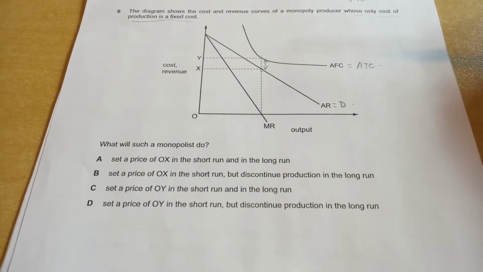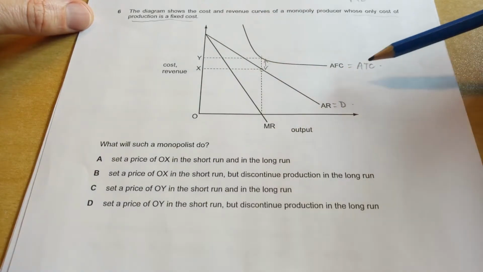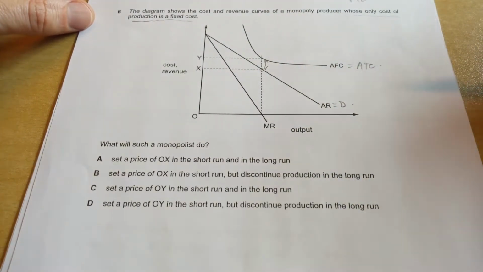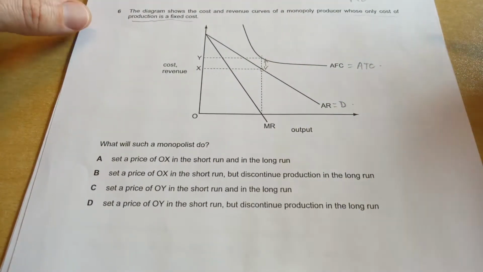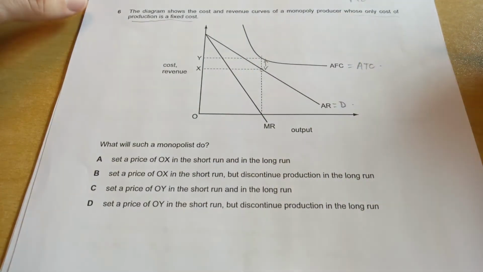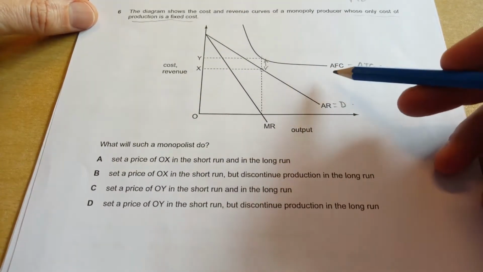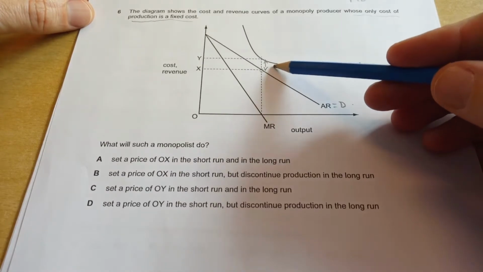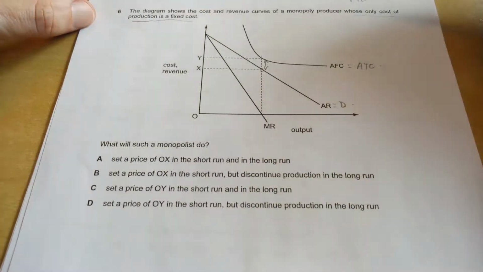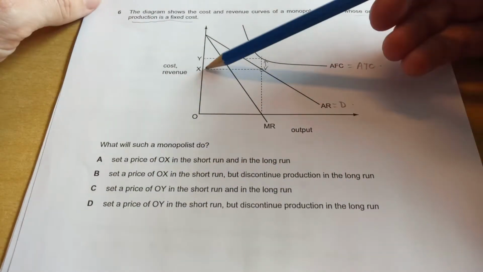The diagram shows the cost and revenue curves of a monopoly producer whose only cost of production is a fixed cost. Okay. So we can see this AFC, or average fixed cost, which in effect will be the average total cost, given that the only cost of production is a fixed cost. Now we can see that average revenue is less than the average fixed cost, and we can see that there. So the price that will need to be charged in this market will be at OX.